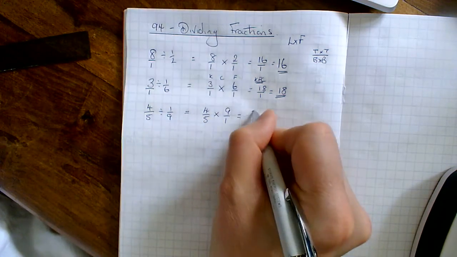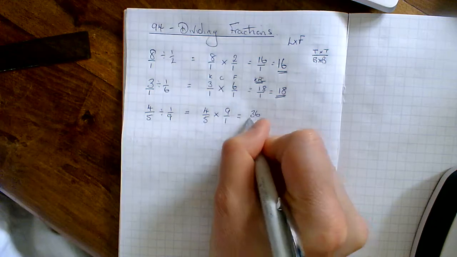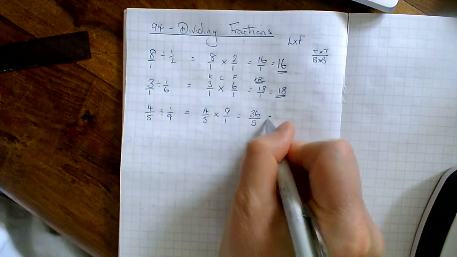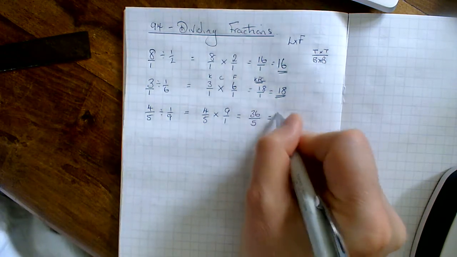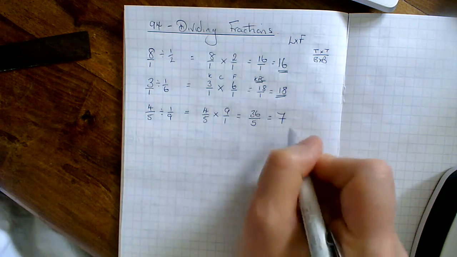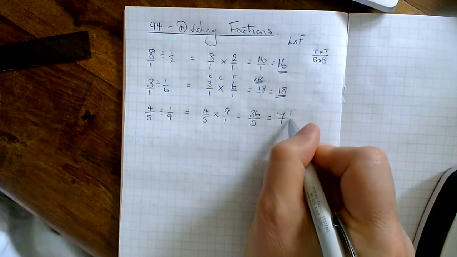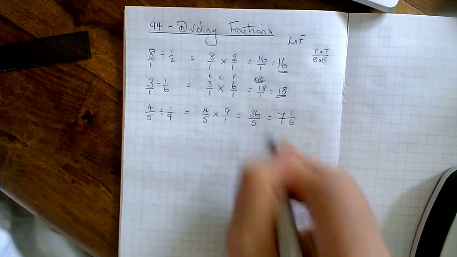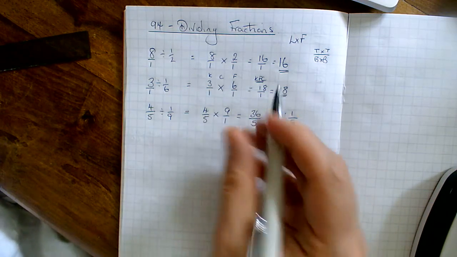4 times 9 is 36, 5 times 1 is 5, and then convert. How many 5s go into 36? 7 5s are 35, 1 more to get to 36, and you were dividing by the number 5 at that point, so it's 7 1/5.